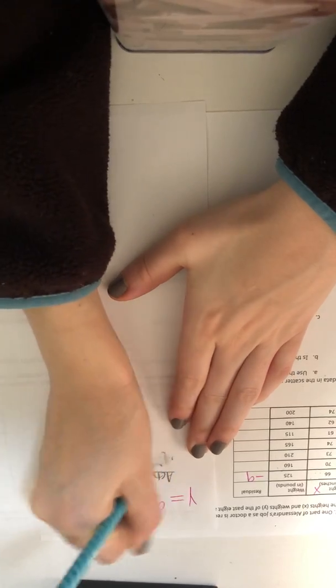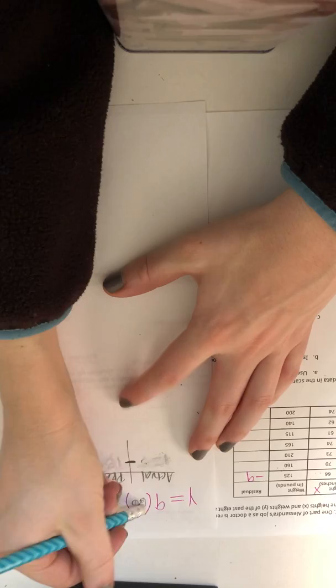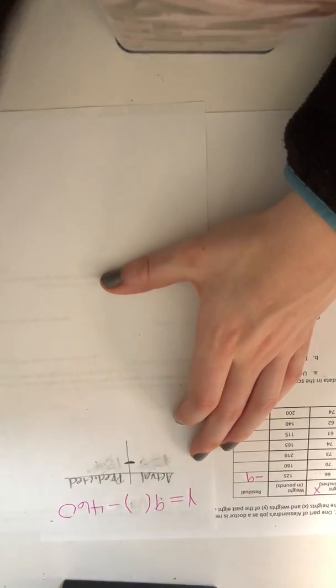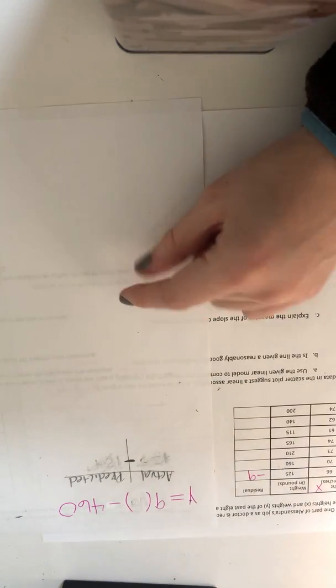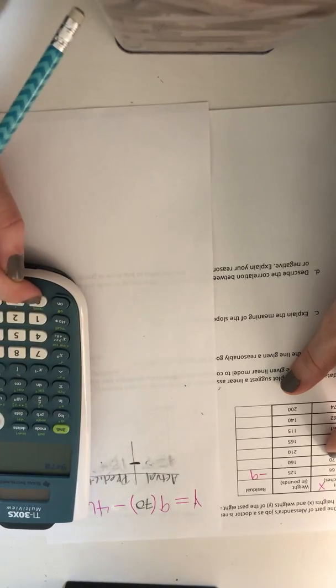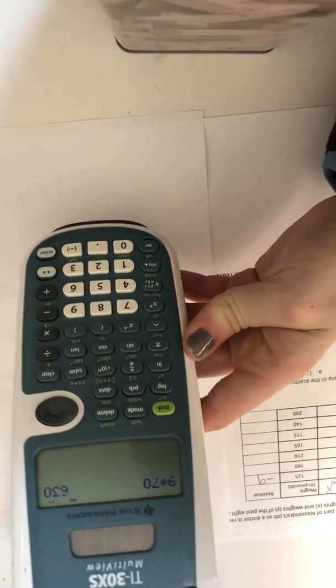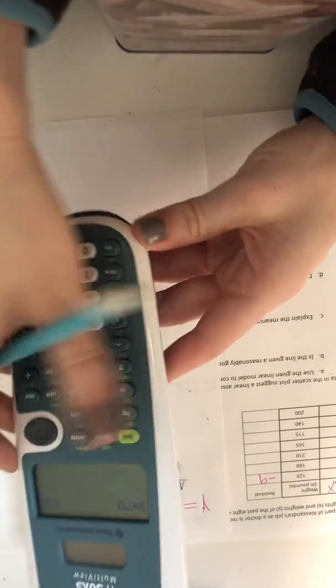I'm going to do 2 more examples so you can get the hang of it. And then I might have to fast forward a little bit. So next one, 70 inches. So 70 goes in for X. So 9 times 70 is going to give me 630. Wait, that's not right.